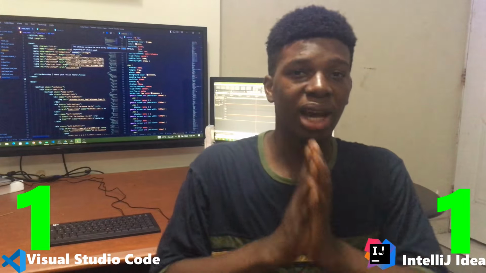Visual Studio Code now has 1 point, and IntelliJ IDE has 1 point, so they're really equal. Now there are about 4 rounds remaining for us to declare the main winner. I need to give my thoughts.